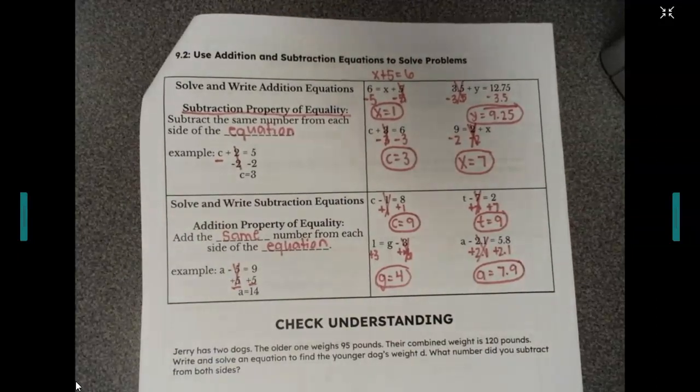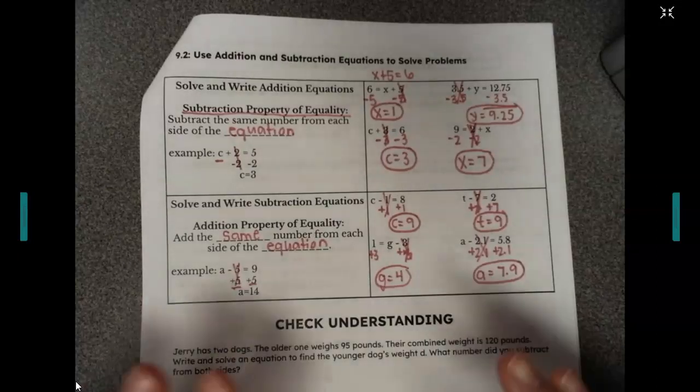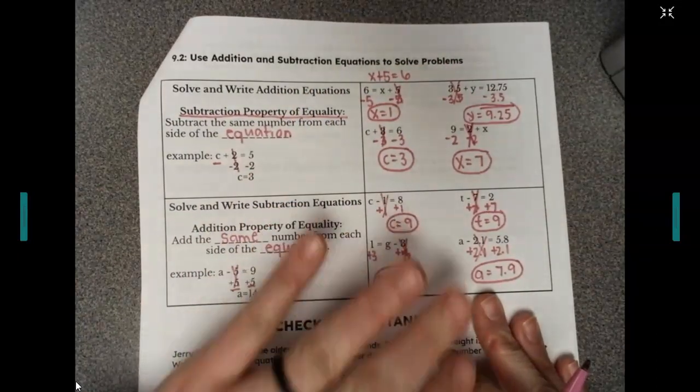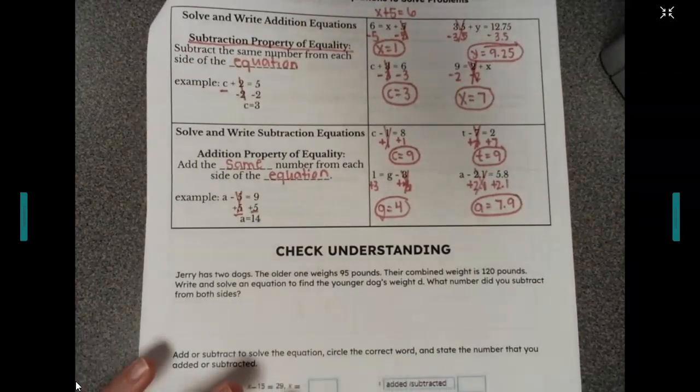You have to show what you're doing on each side, and you have to show me your answer. That's how you get your points. So you should be copying what I have. Check understanding.